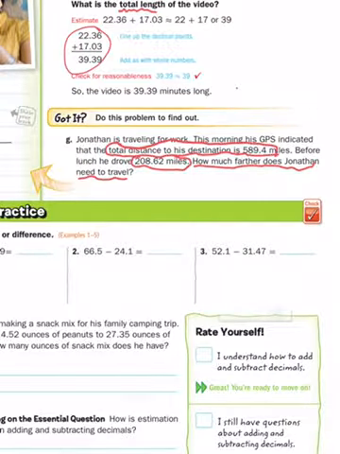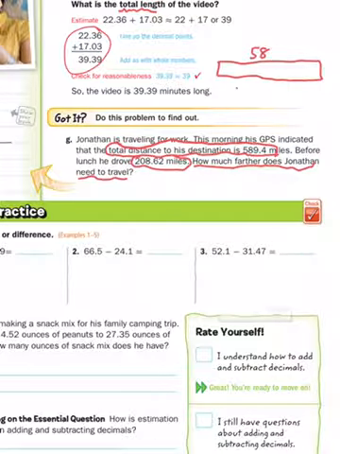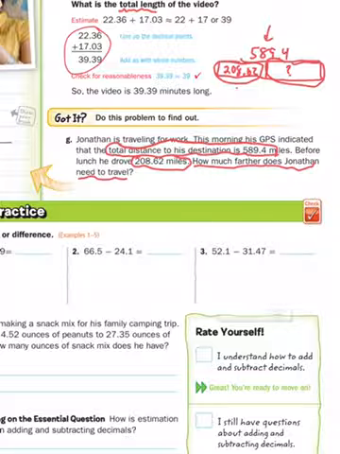So here's what I see. I'm going to draw a bar diagram to help me understand this. The total distance Jonathan needs to travel is 589.4 miles. Now, before lunch, he drove 208.62 miles. And the question says, how much farther does he need to travel? So that's going to be basically after lunch. So here's what I know. I know that 208.62 plus whatever this is has to add up to the total. But to get that, I have to find the difference between the total and where he went already. I have to subtract. So I'm wondering if he did a subtraction problem.